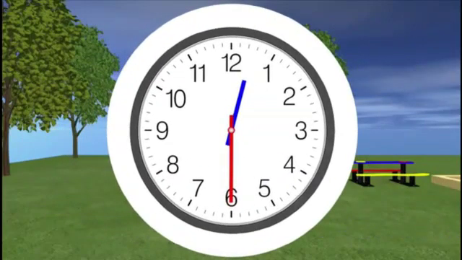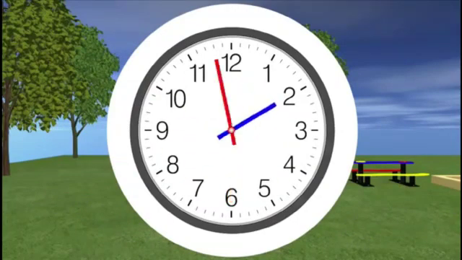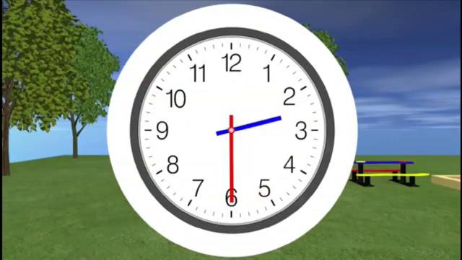Now that we have learned a lot, can you help me figure out when my basketball game starts? They told me it starts at 3:30. Is this 3:30? No, this is not 3:30. This is 2:30 o'clock.